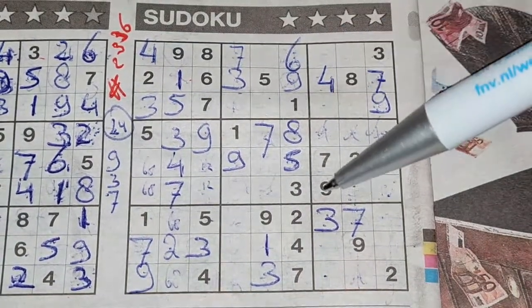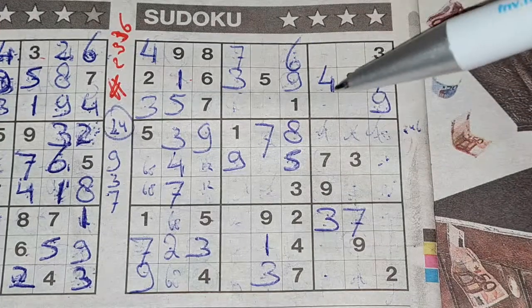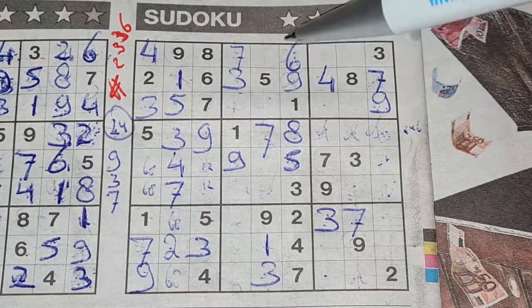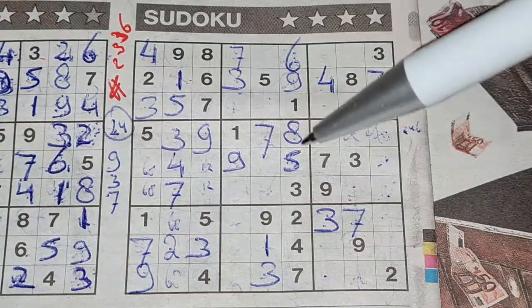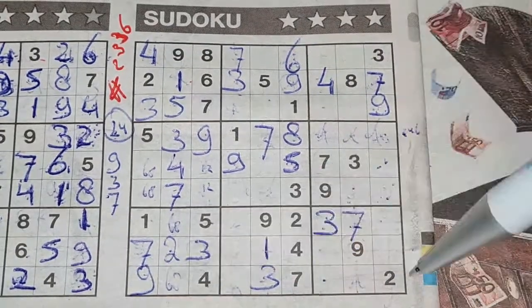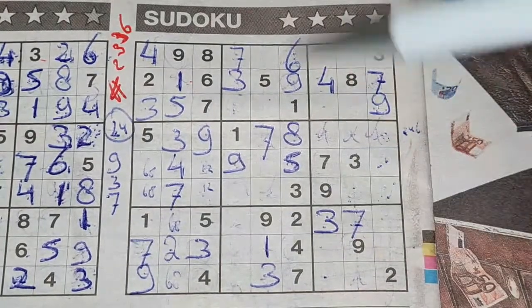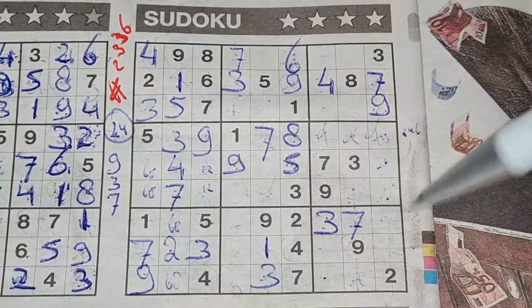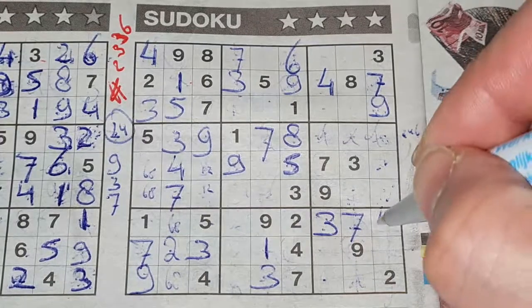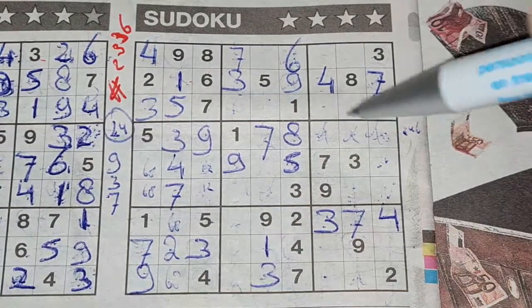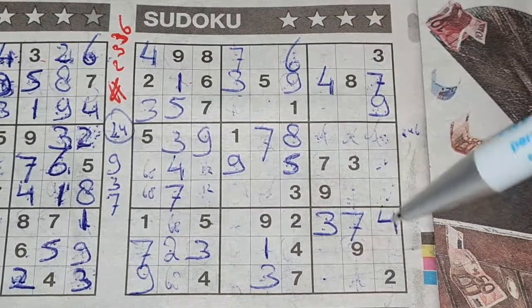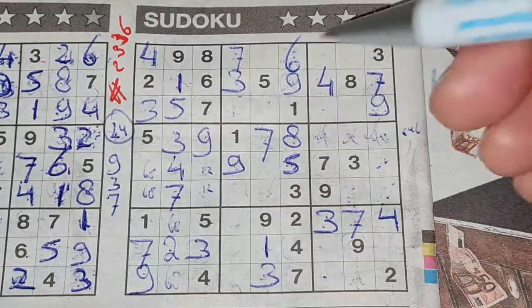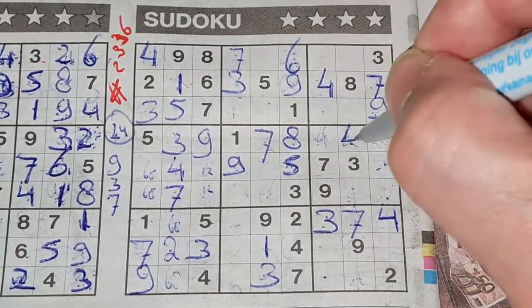So we have, where was I? The 4, yes, 4 in this row, 4 in the row above. So in that row, the only place for the 4 should be there. 3 missing numbers in this row. One of the missing numbers is 4. We see here 4, no 4 there. Here 4, no 4 there. The only place for the 4 should be there.